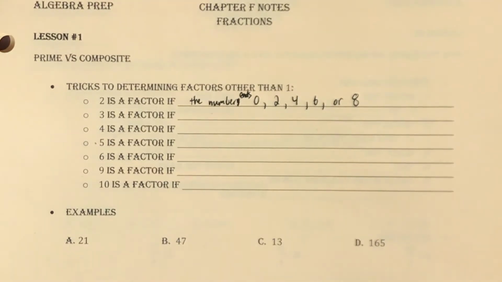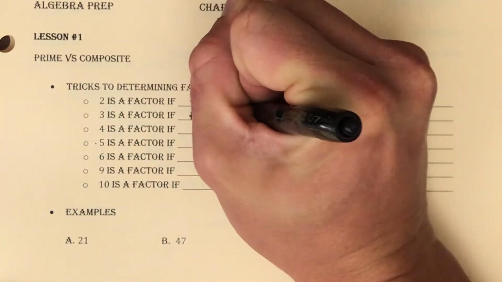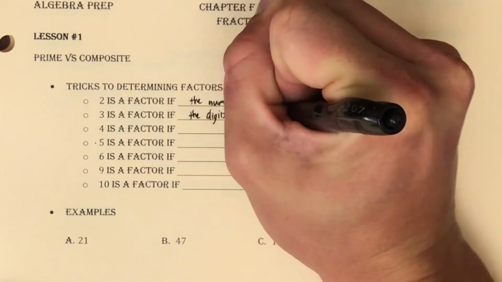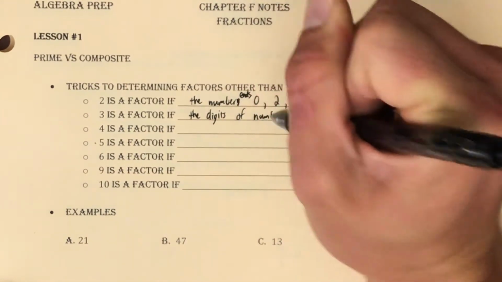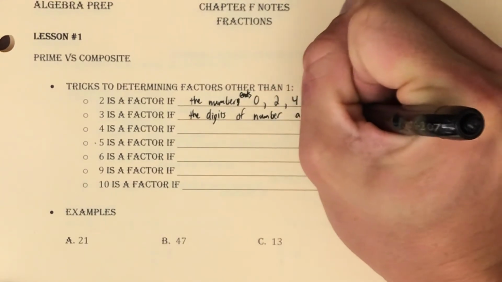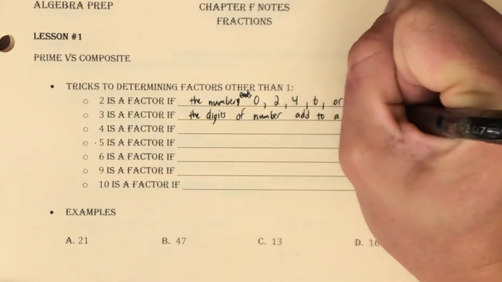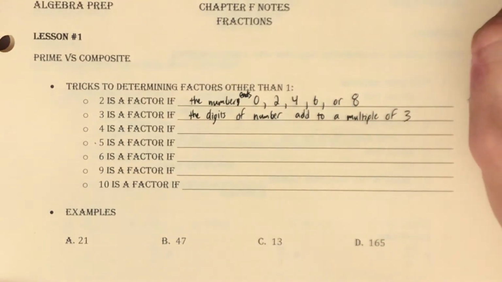We also know that 3 is a factor if the digits of the number add to a multiple of 3. So what I mean by this is take a multiple of 3, the number 18.